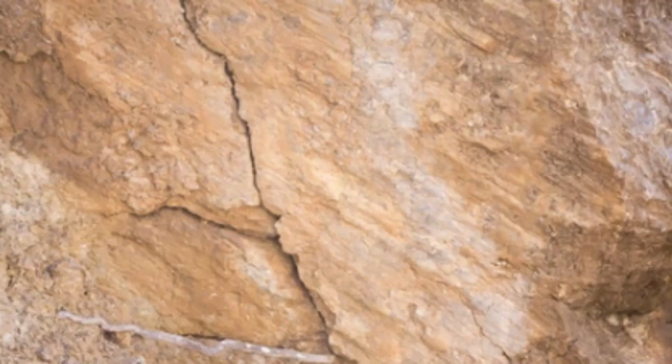How to find fault mirrors in the field. Finding fault mirrors in the field requires careful observation and examination of rock outcrops or exposures where faults are present. Here's a detailed guide on how to find fault mirrors in the field.